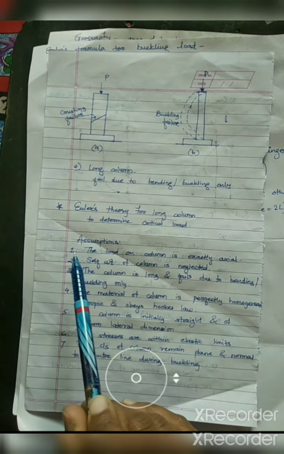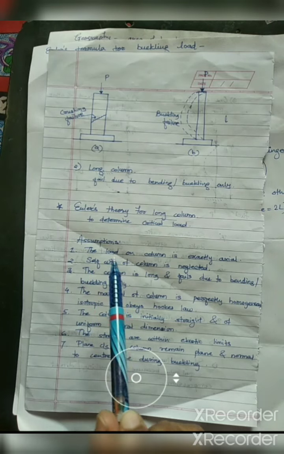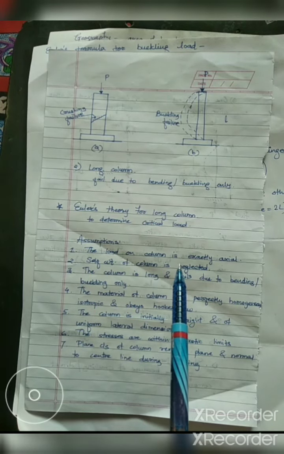So first assumption is that the load on the column is exactly axial.